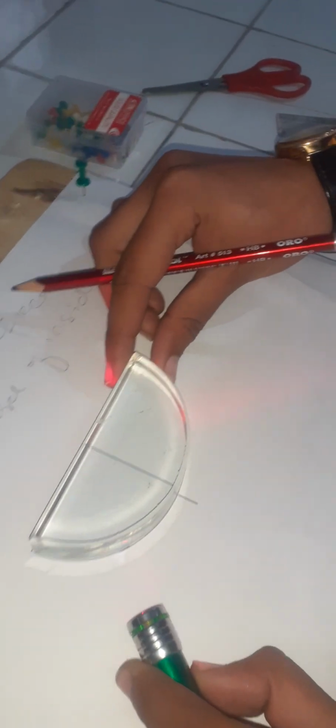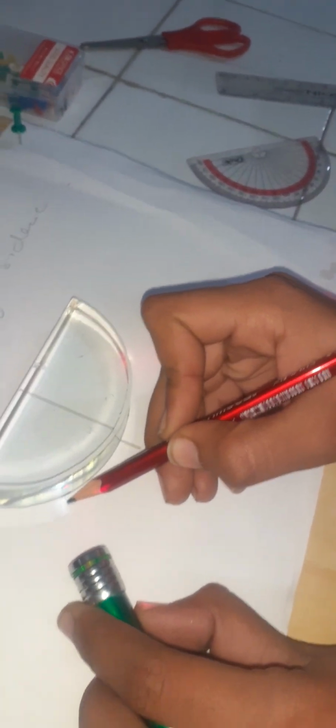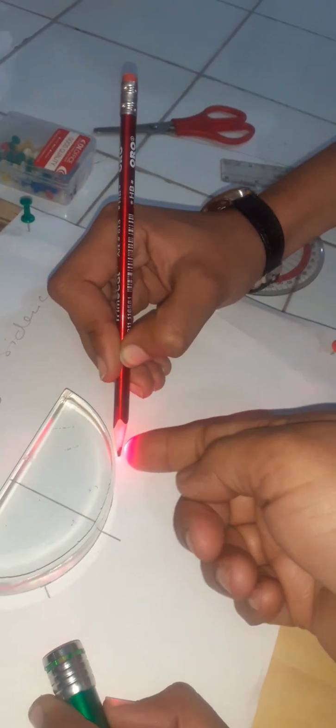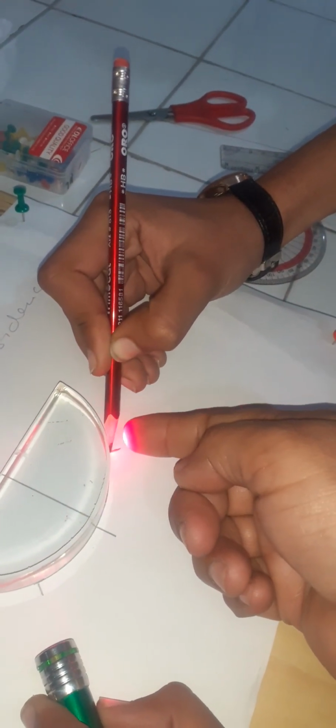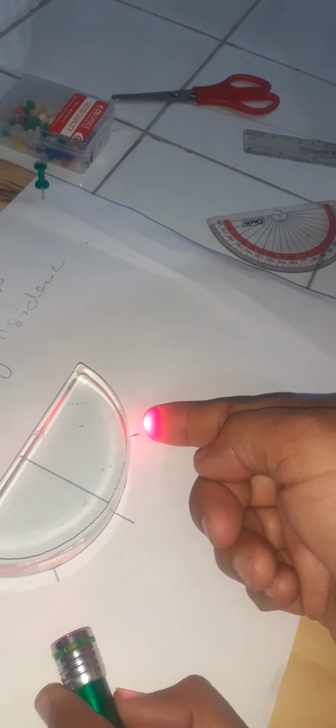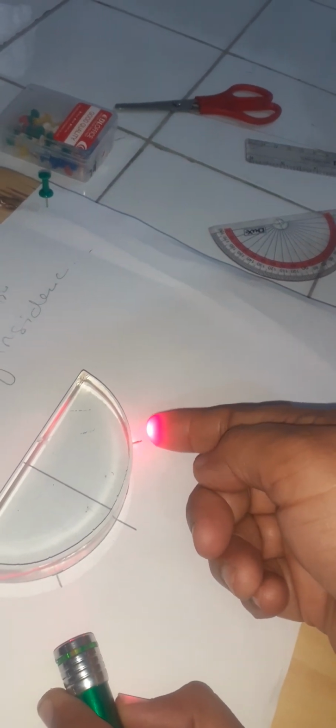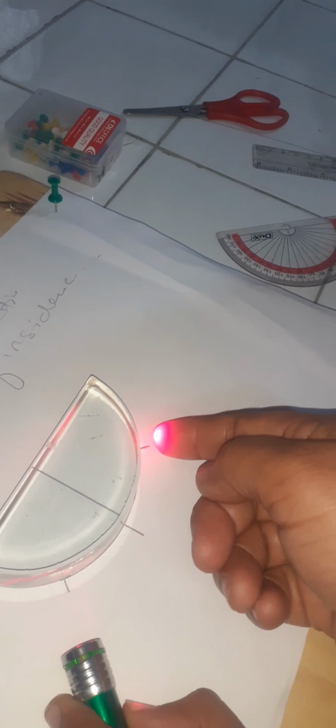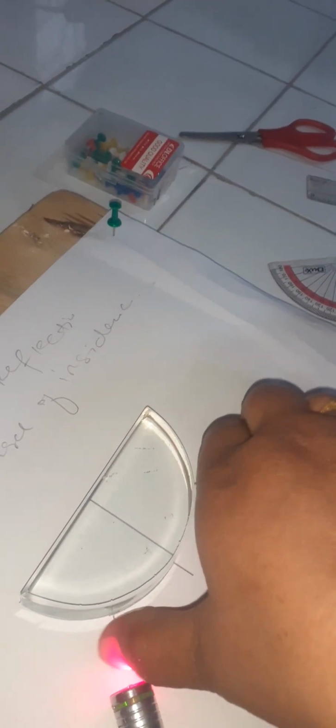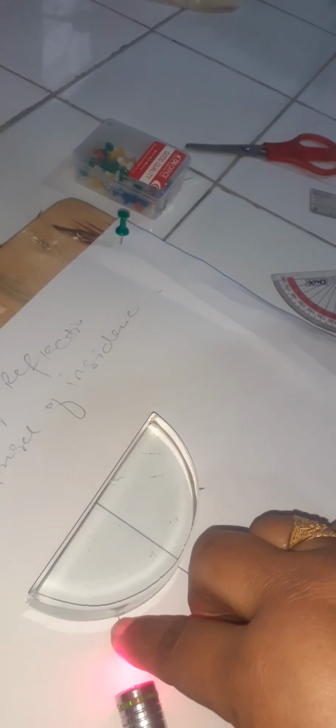After passing the light from this, we will mark 3 points. First point is your angle of incidence mark, and then the perpendicular, and then the angle of reflection. You can see the light flickering here. It shows you the angle of incidence. We will mark all of these points: angle of incidence, angle of reflection, and then the perpendicular here.